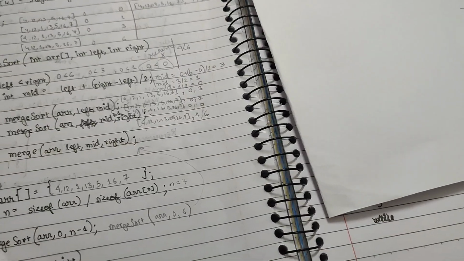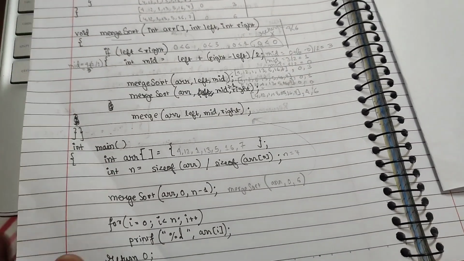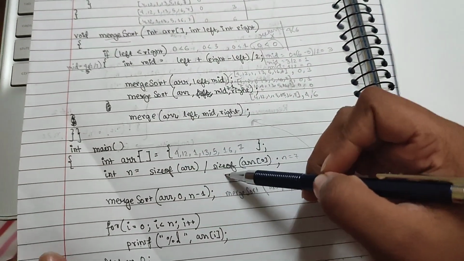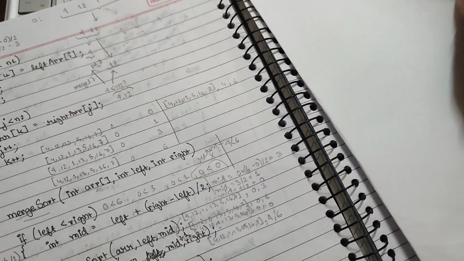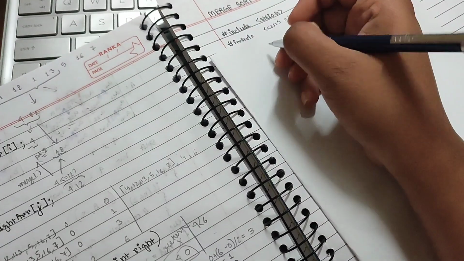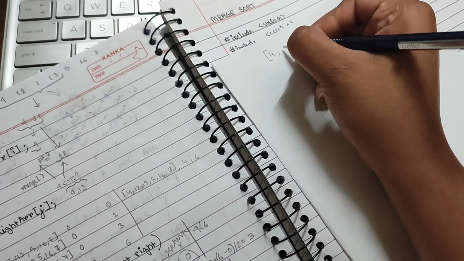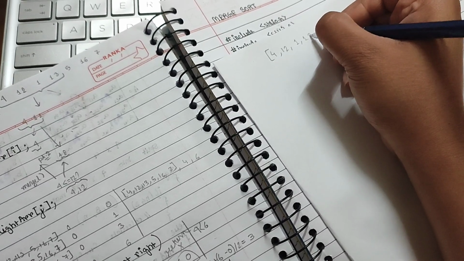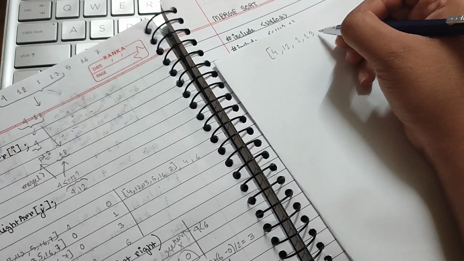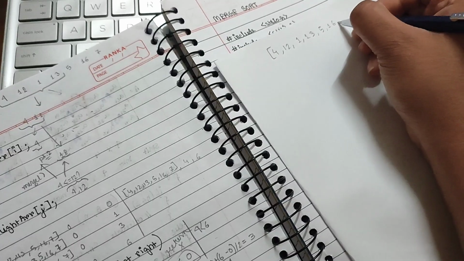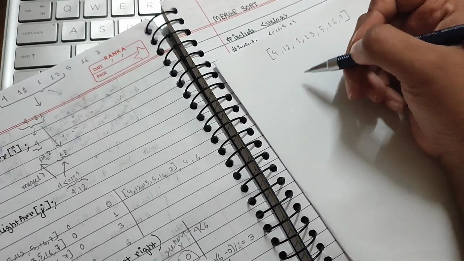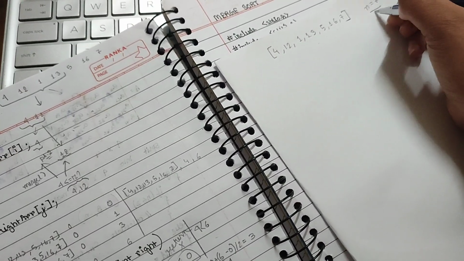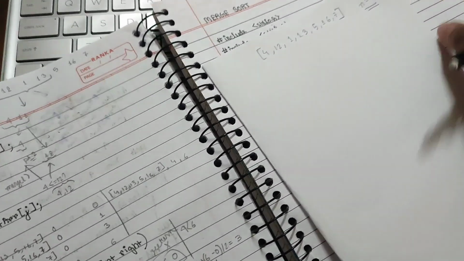Okay, now coming back, let's understand how this algorithm, or how this code, is working. So I have taken this array as an example. Our example array is 4, 12, 1, 13, 5, 16, 7. The size of this array is 7.